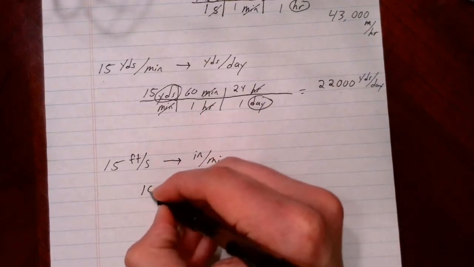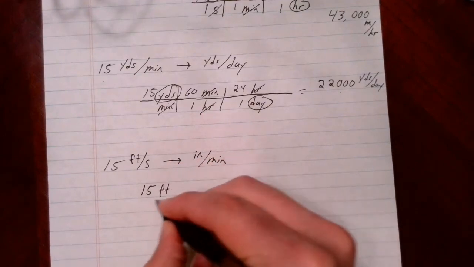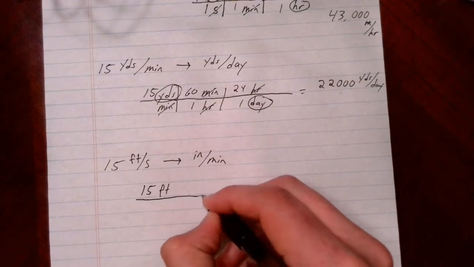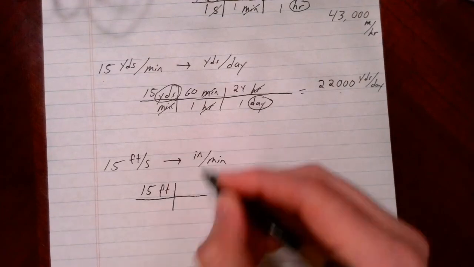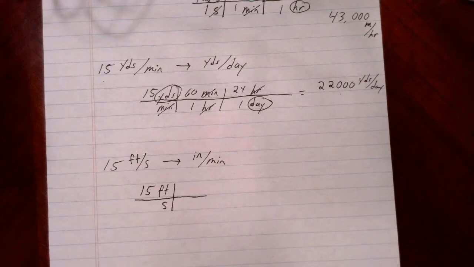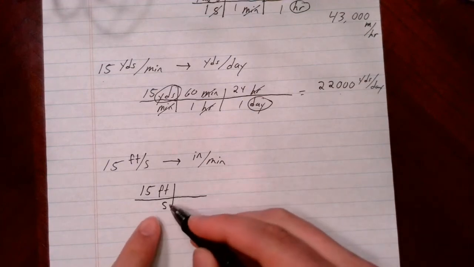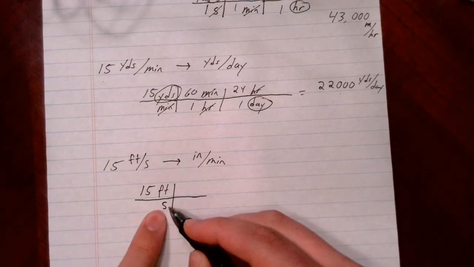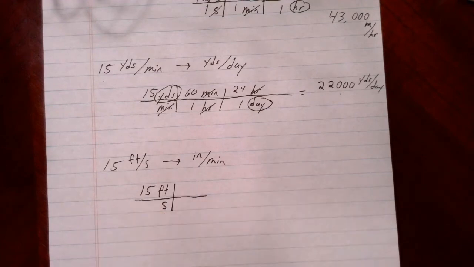So I have 15 feet. Again, before I even know what I'm doing, I can write it down correctly to start. 15 feet over seconds. You don't have to know anything to do that. Just copy the problem down and you're in the right track. Now at this point you have 2 options. You can handle the denominator first or the numerator first. I tend to handle the numerator first, but whatever you want to do, you'll get the same answer.